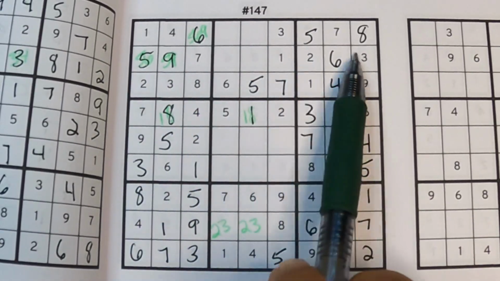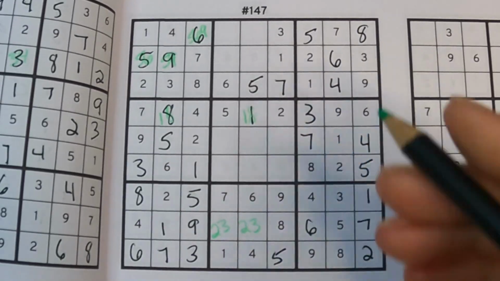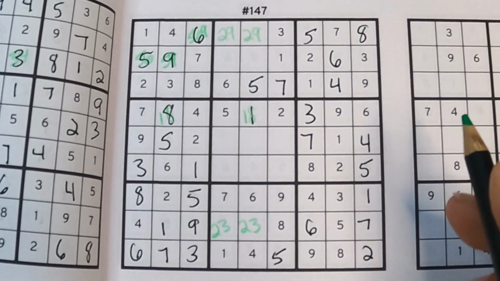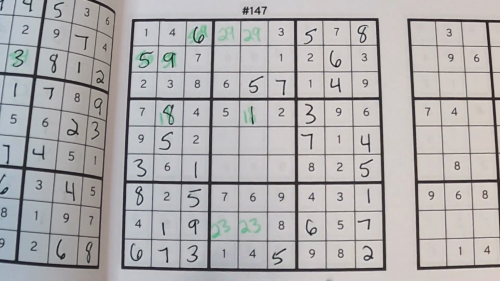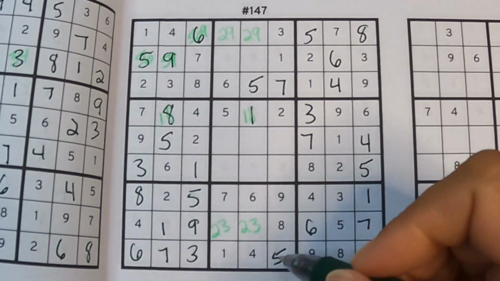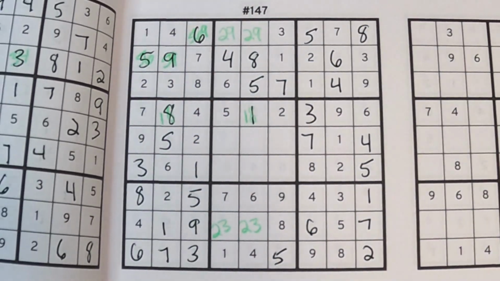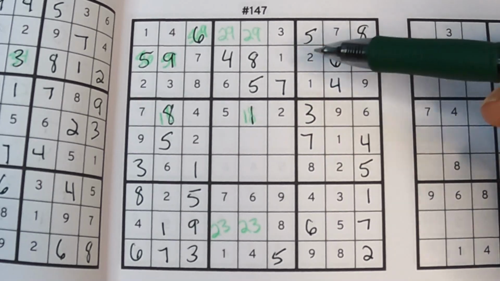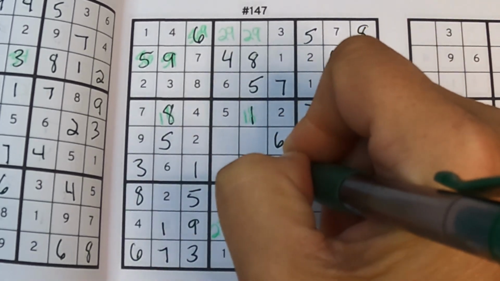For this top row, we're missing 2 and 9, and I don't see any help. So 2, 9, 2, 9. For this row, we're missing 4 and 8. We've got a 4 here, so 8, 4. For this column, we're missing 4 and 6. We've got a 4 here, so 6, 4.